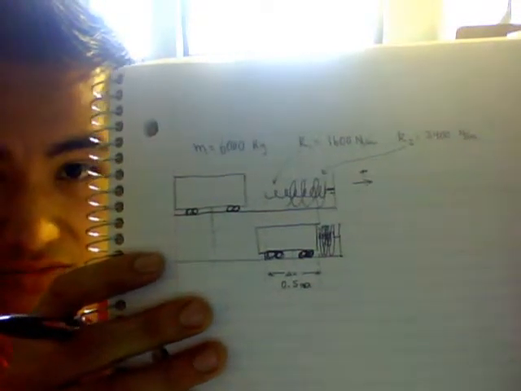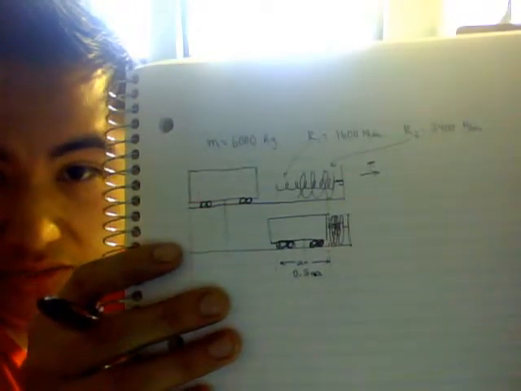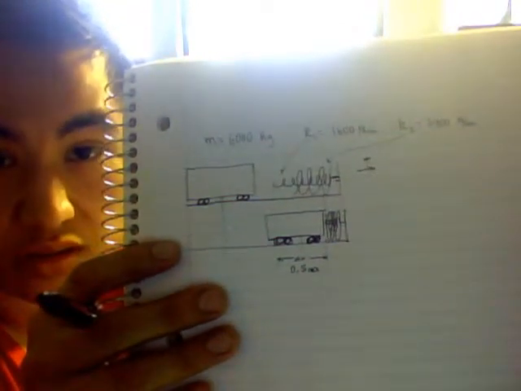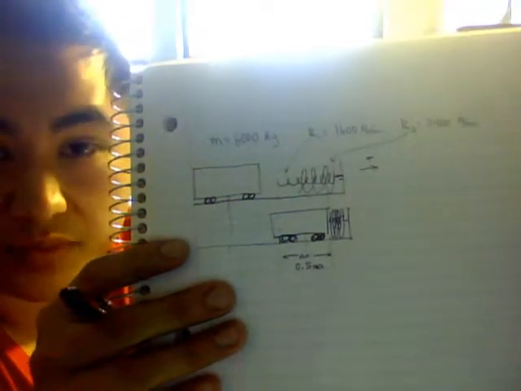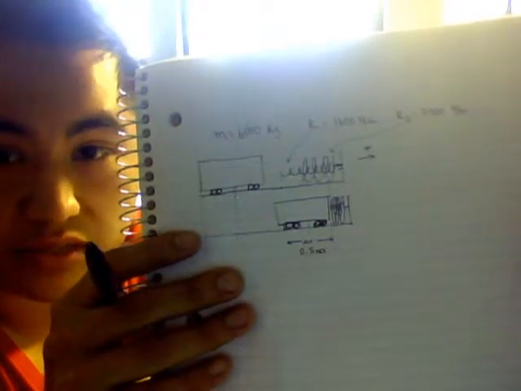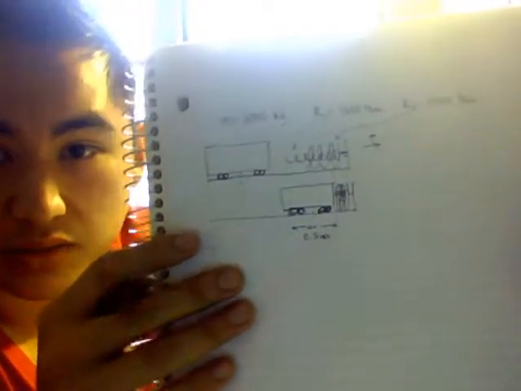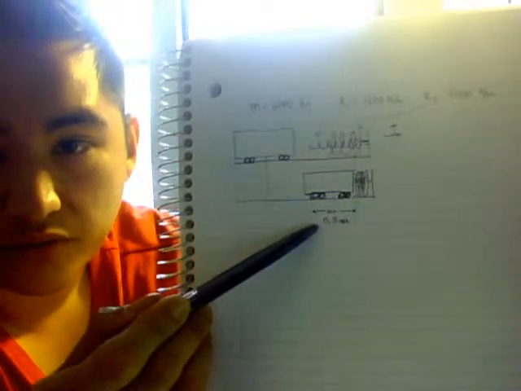The spring constant of the second spring, which is 3,400 newton meters. And you also know that the whole system compresses for 50 centimeters. You gotta make sure you convert those units from centimeters into meters. So here I showed you that it's compressed 0.5 meters.